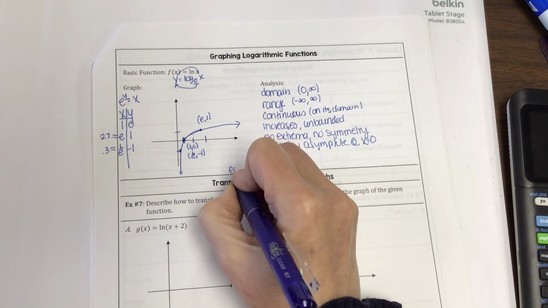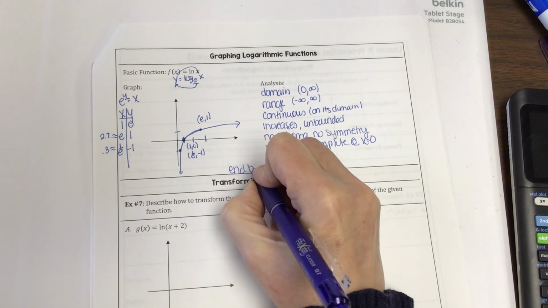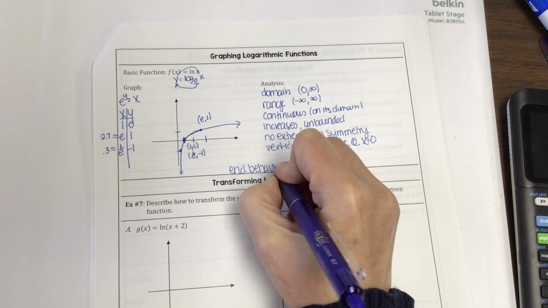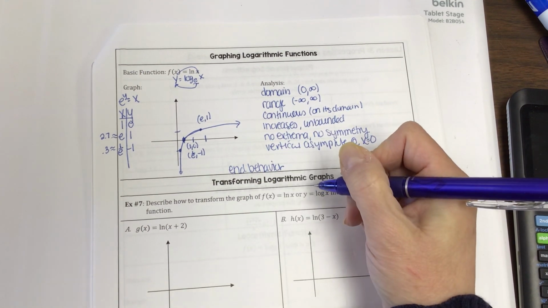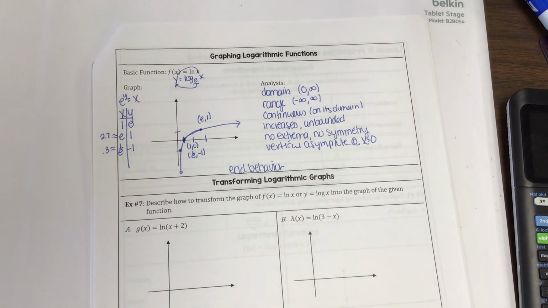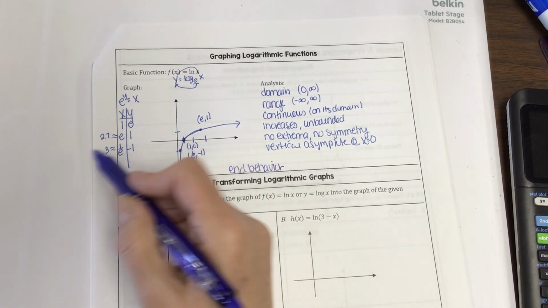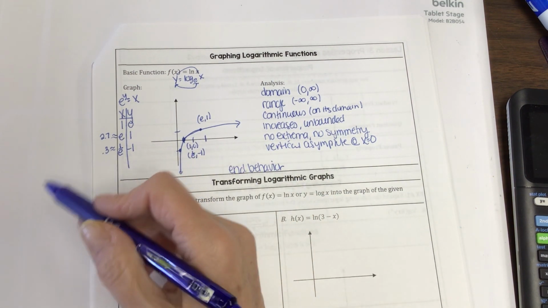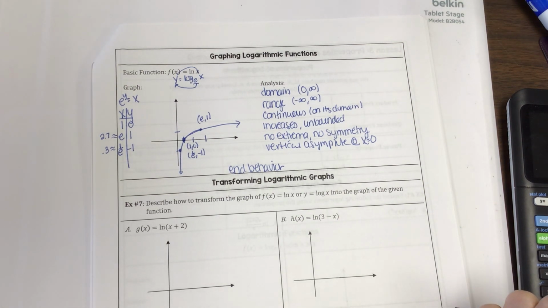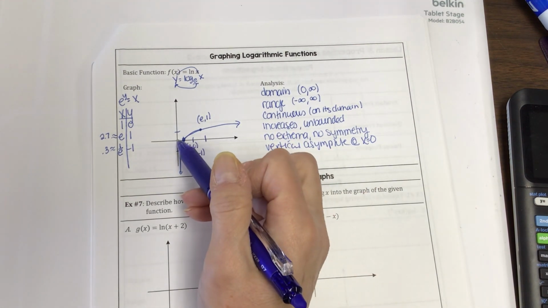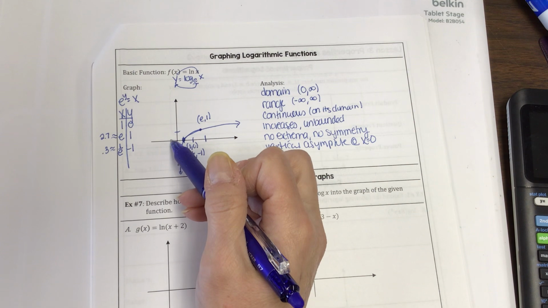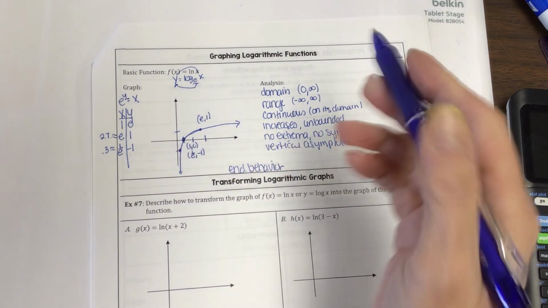The only other thing there that I can think of would be end behavior. And so typically within end behavior, we look at as x goes to negative infinity and as x goes to positive infinity, right? But the end behavior on this one's not going to go to negative infinity. Where is it approaching? 0. Right.